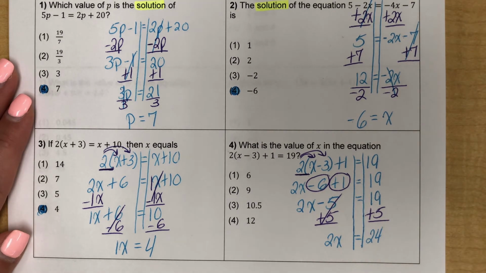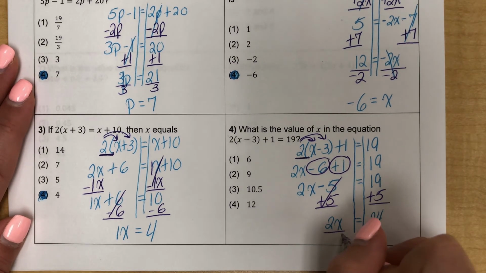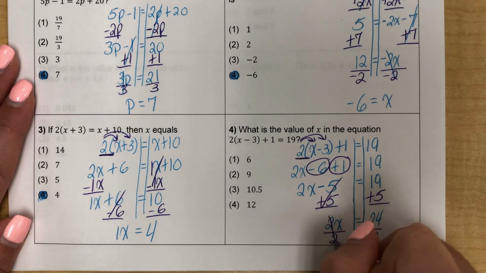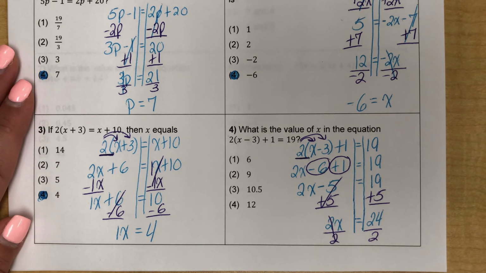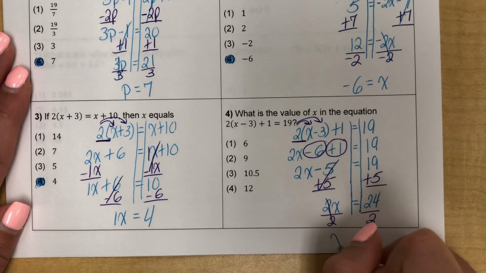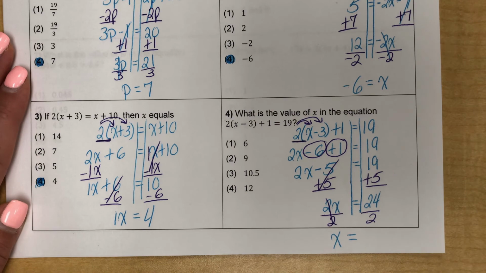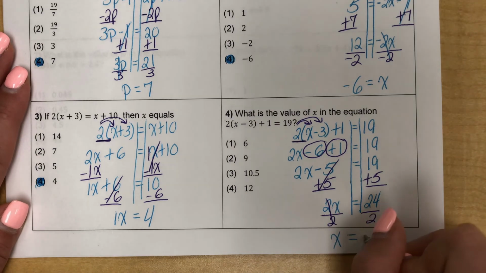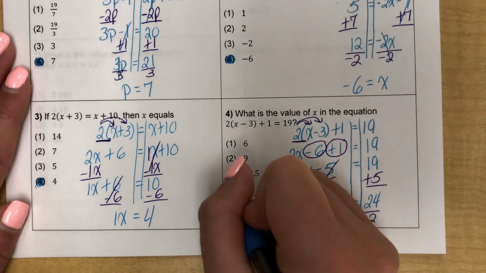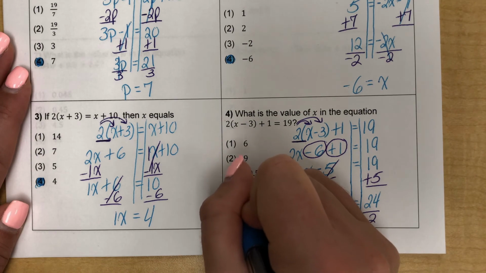And then again, my last step here, x is on the left-hand side. I'm looking over here at the left-hand side. The opposite of multiplication is division. So I'm going to divide by 2 on both. That gets rid of my 2 on the left. All I have here is an x now. x equals 24 divided by 2, which is 12. So I know that 12 is choice 4. That would have been my final answer.